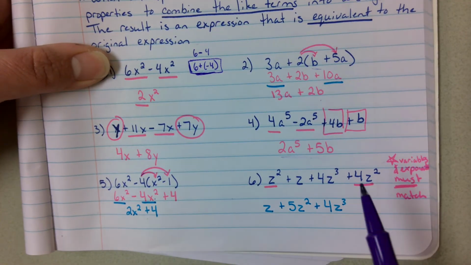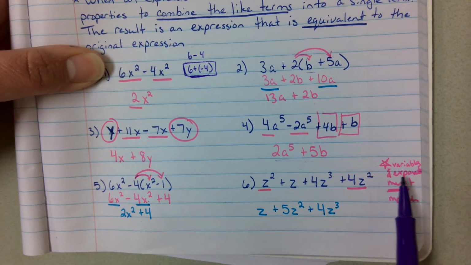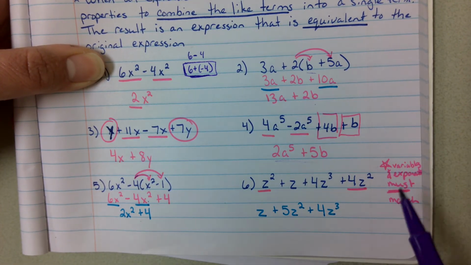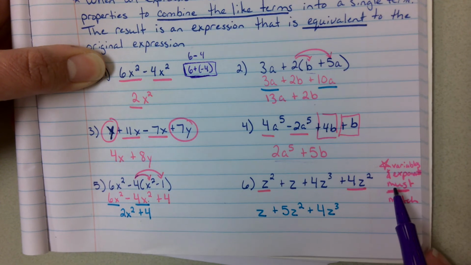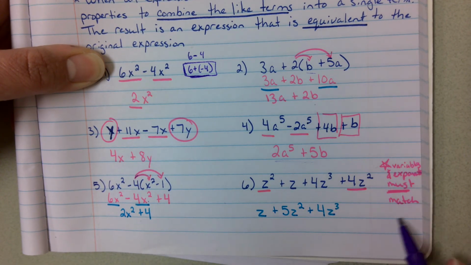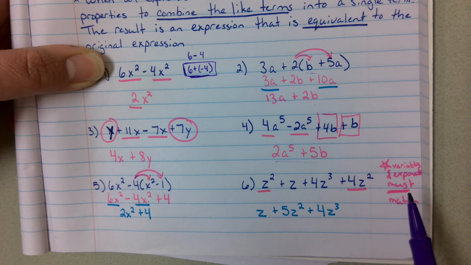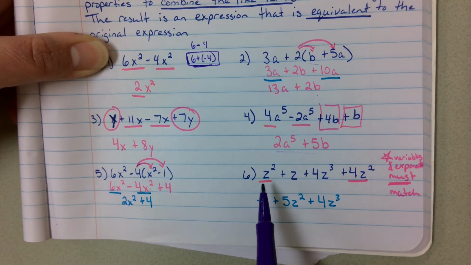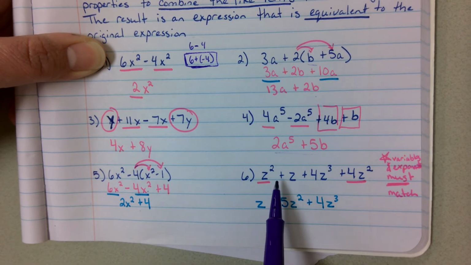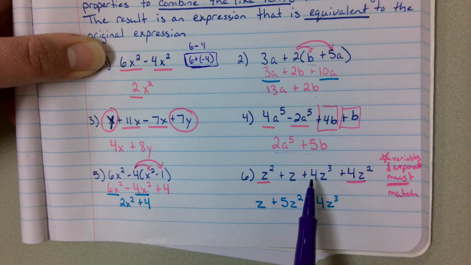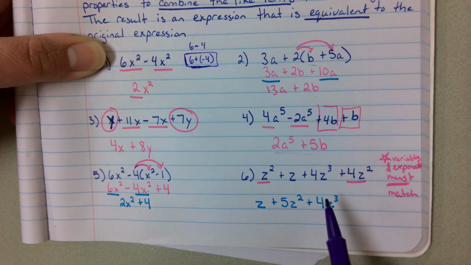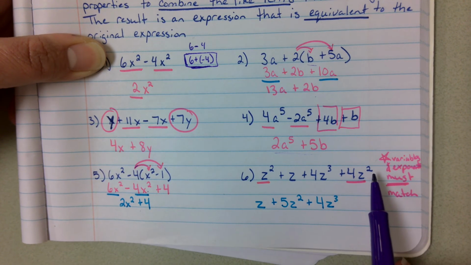All right. The next one here, I've got a little note here, and I know this is kind of messy, but I'm going to read it for you. Variables and exponents must match. I want you to make sure you write that down. The variables and exponents must match, because this one's a little tricky here. I have z squared plus z plus 4z cubed, so raised to the 3rd power, plus 4z squared.